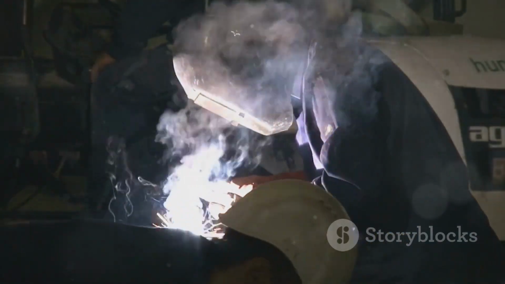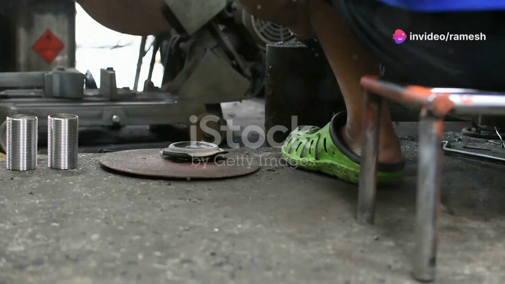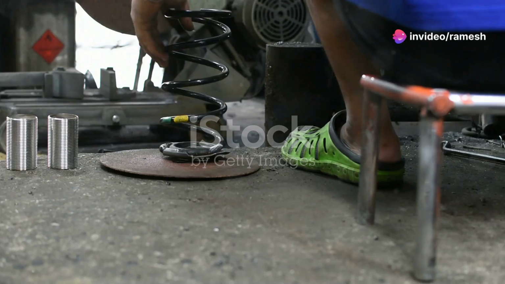Next, let's talk about slag inclusion. This happens when slag gets trapped within the weld bead. Clean the weld area between layers and use proper welding techniques.